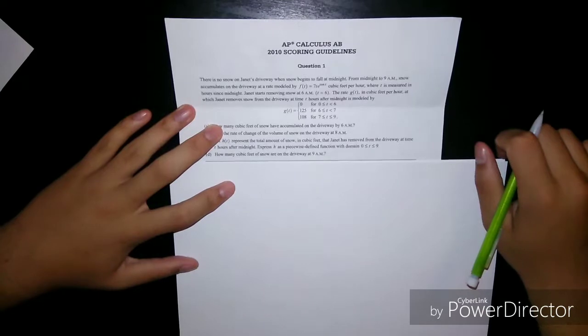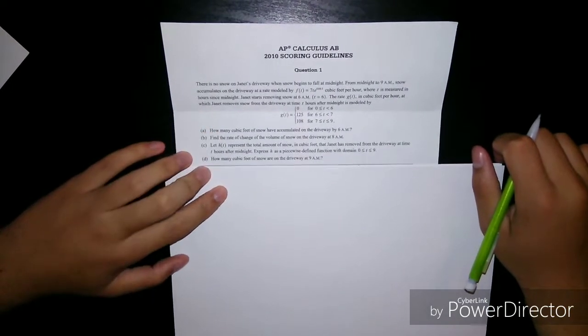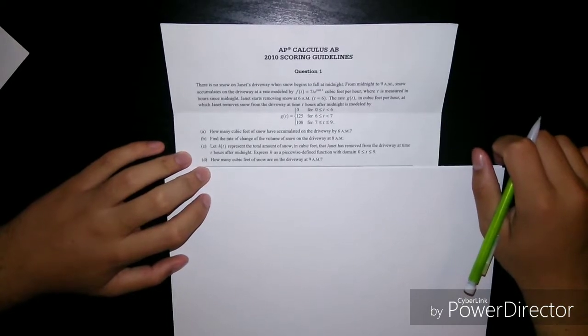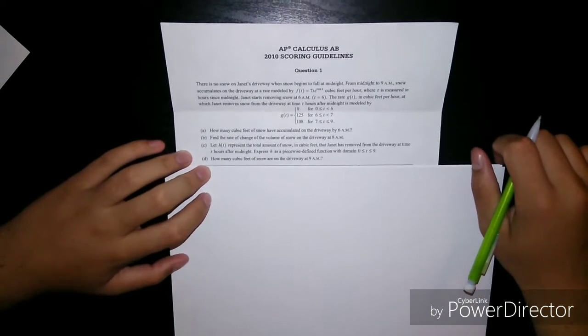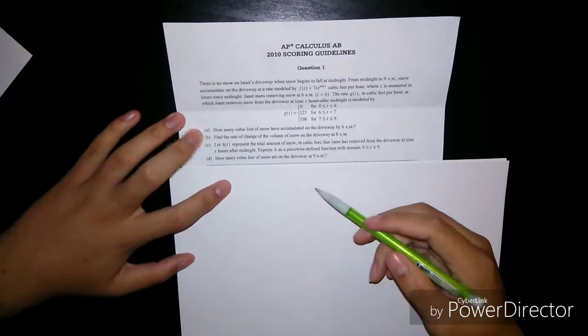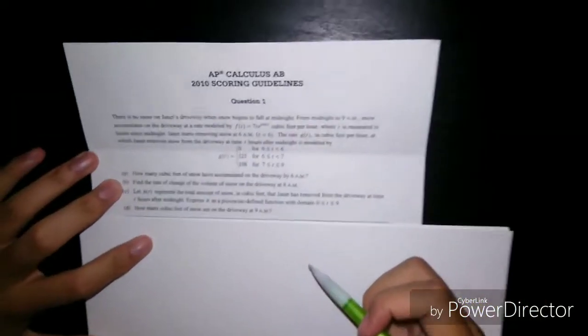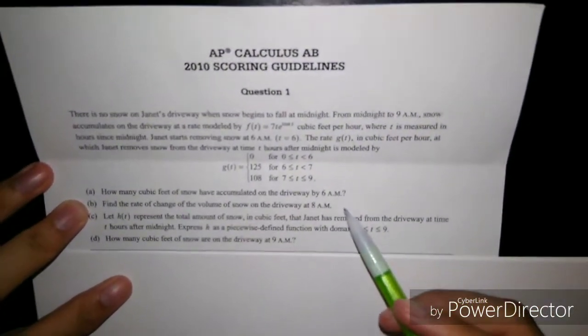Janet starts removing snow at 6 a.m., t equals 6. The rate g of t in cubic feet per hour at which Janet removes snow from the driveway at time t hours after midnight is modeled by g of t, and we're given a couple different values here. So for the first problem, part A, it asks, how many cubic feet of snow have accumulated on the driveway by 6 a.m.?